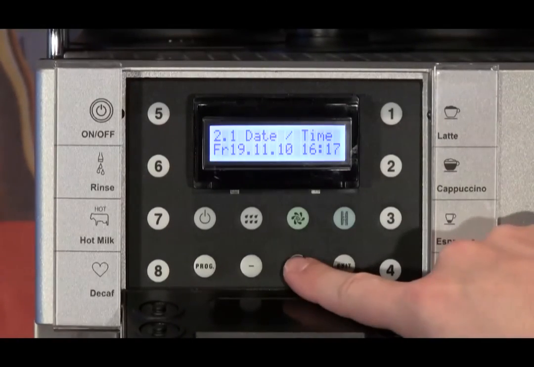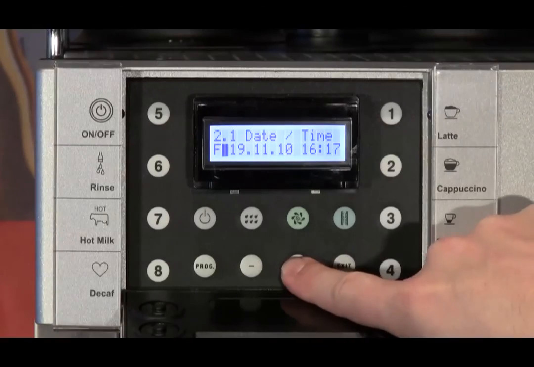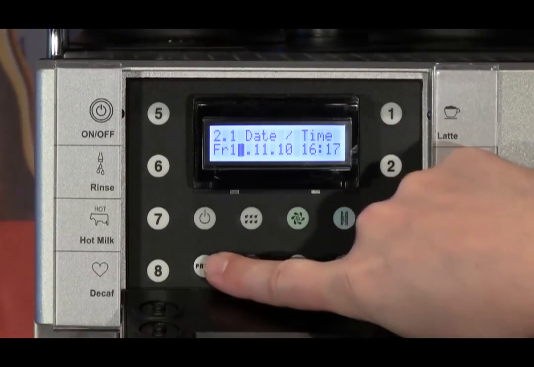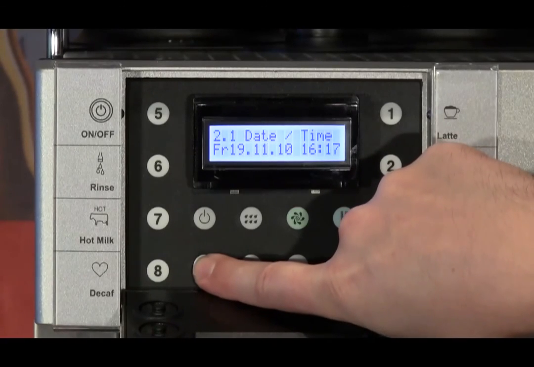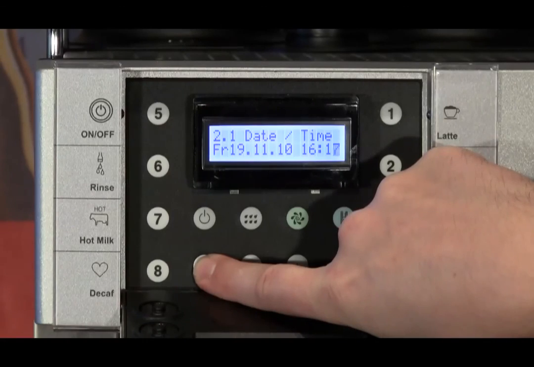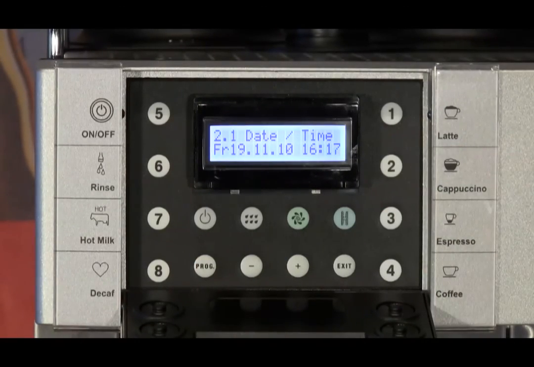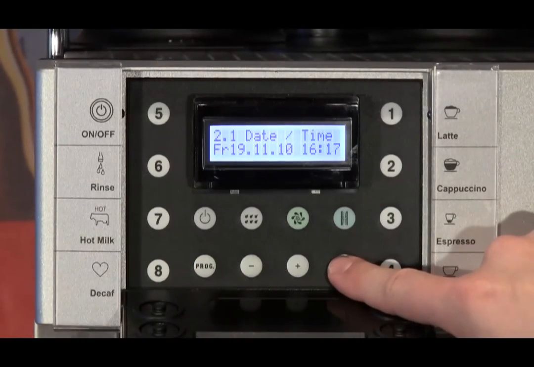We can then scroll through using the plus and minus buttons till we get to the desired date or day of the week. Press the prog button to scroll through to the day, the month, the year, as well as the hour and the minutes. To exit from this menu, press the exit button.